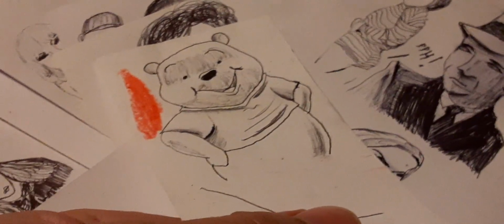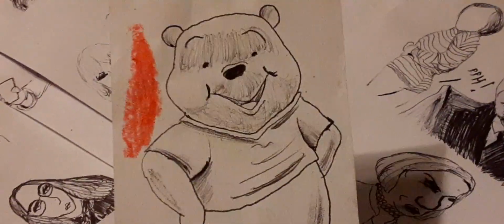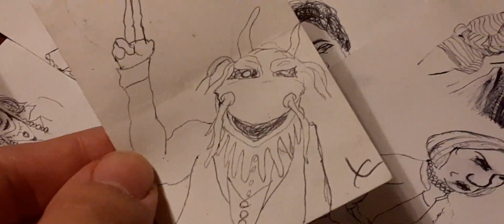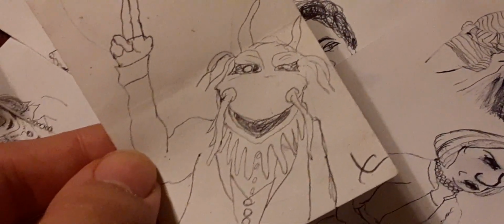This is one of the ones I gotta be careful with. I drew buttocks on one side. I'm keeping my thumb over that because we can't show that on YouTube. But here's Winnie the Pooh. I did some shading on this. And if we flip it over, that's Uncle Deadly from the Muppets.